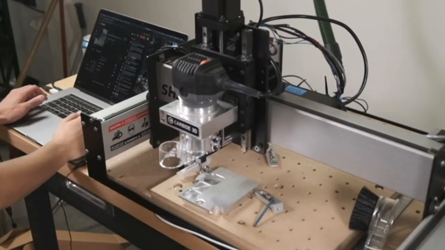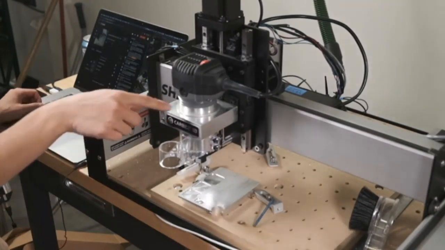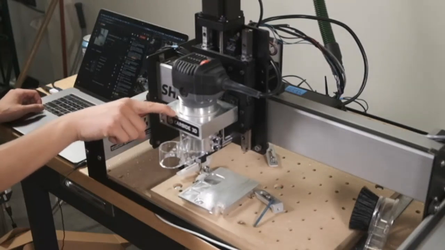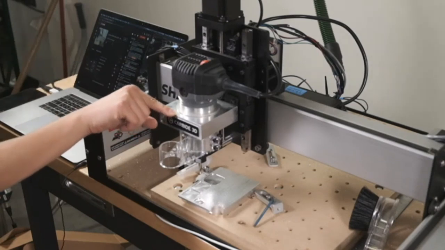Okay, can you 3D print with a Shapeoko? If you develop a 3D print head for this and the slicing software, you could totally run this as a 3D printer, but as far as I know, no one has done it.